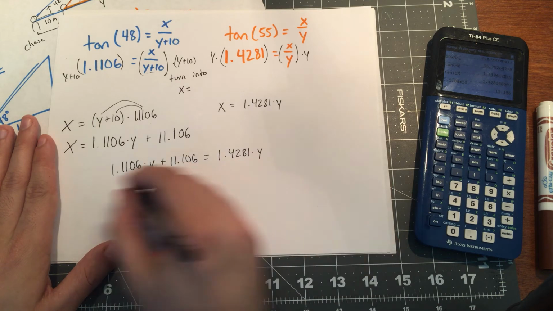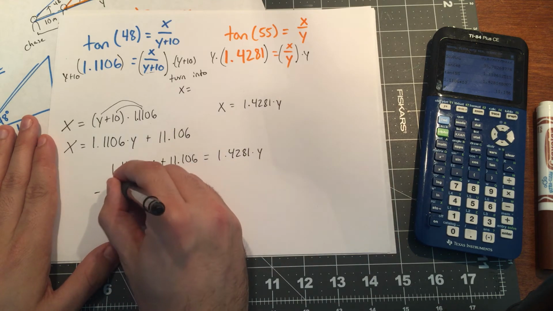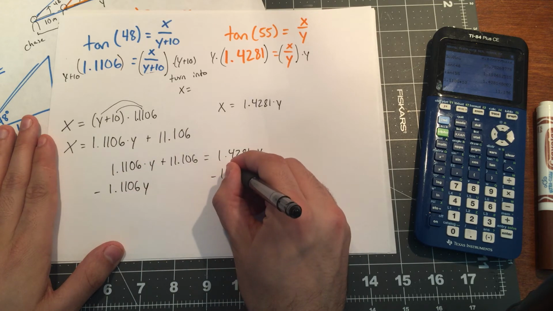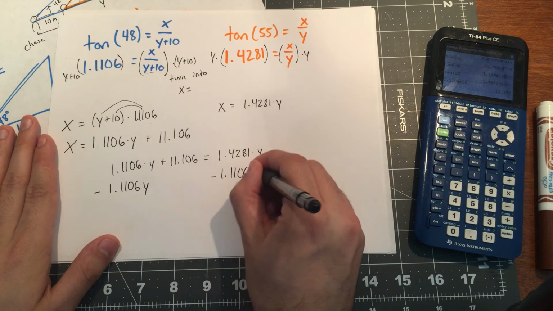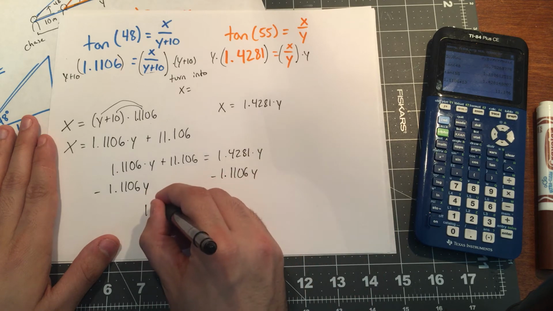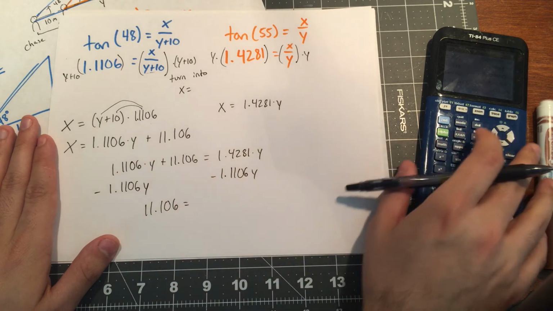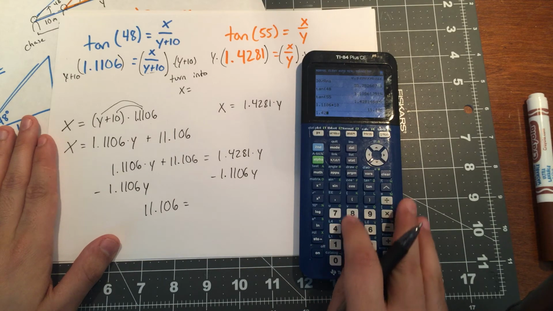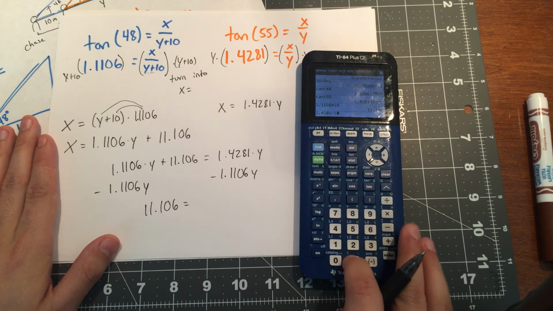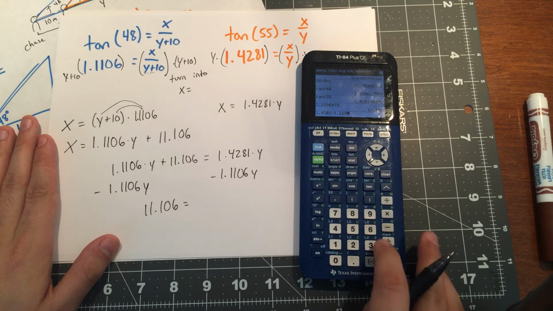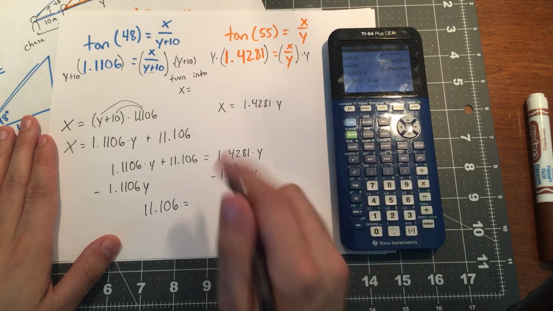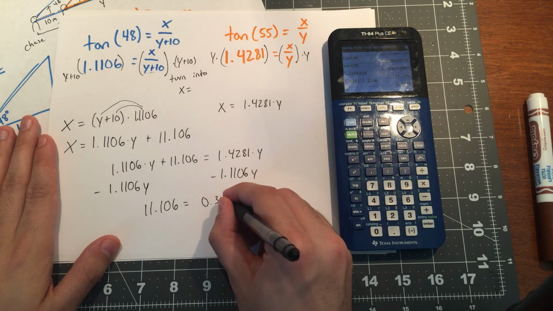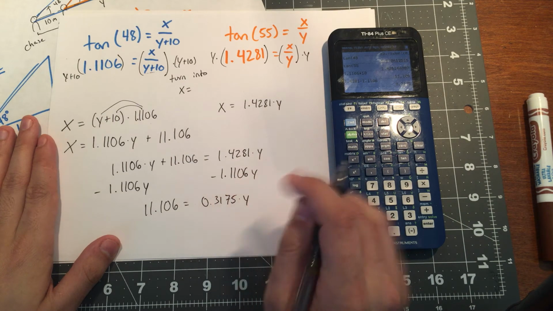Okay, I'm going to subtract 1.1106y on both sides. So I have 11.106 equals, I get 0.3175y.